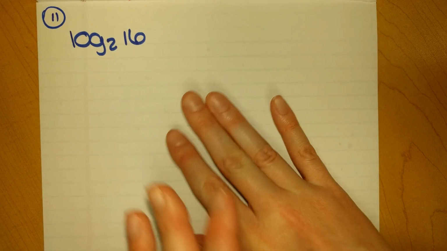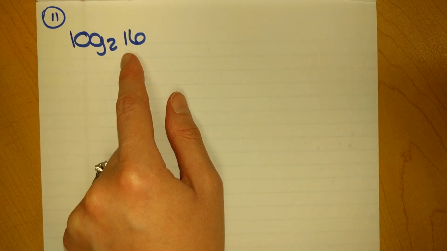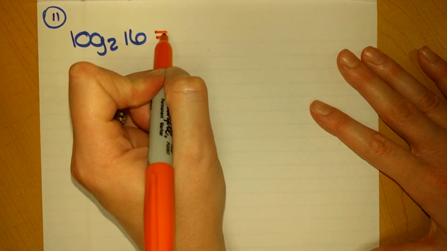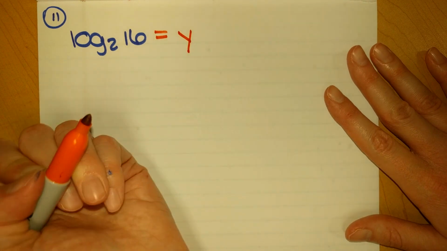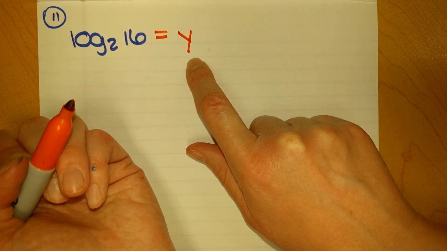The question asks us to evaluate this logarithm without a calculator, and there is a change of base formula you could use, or you can convert this into exponential form and go from there. So if you look at log base 2 of 16, that is equal to something, but we don't know what that something is, so we're going to put a dummy variable y and then go from there. So we're trying to figure out what y is equal to.